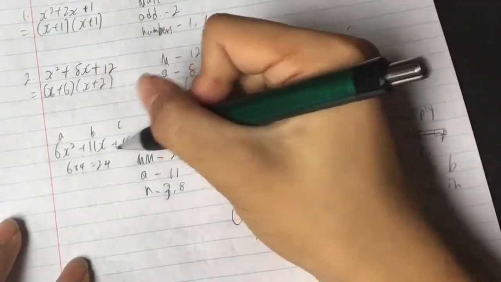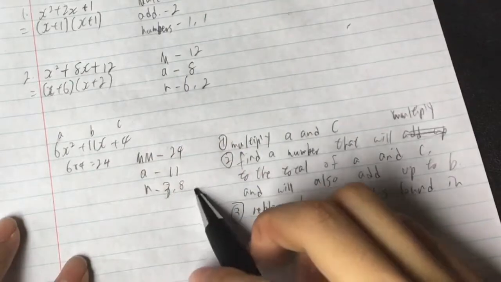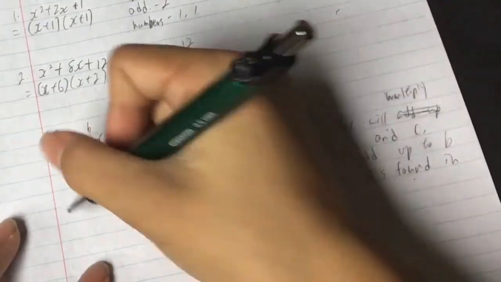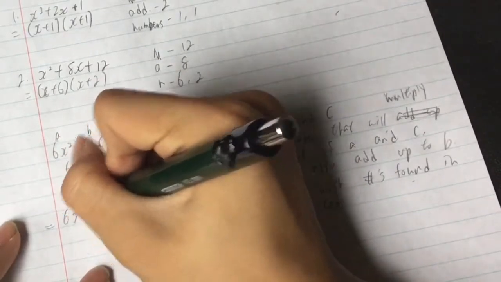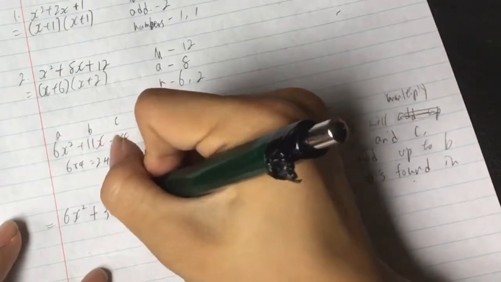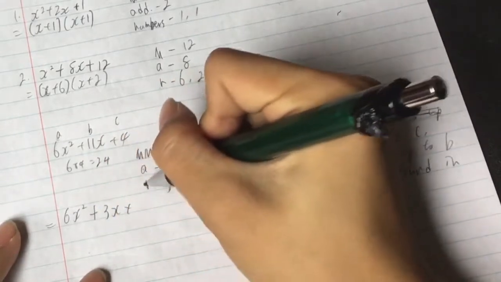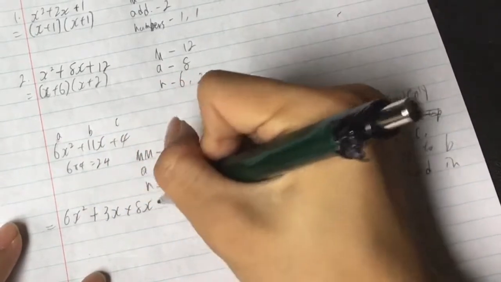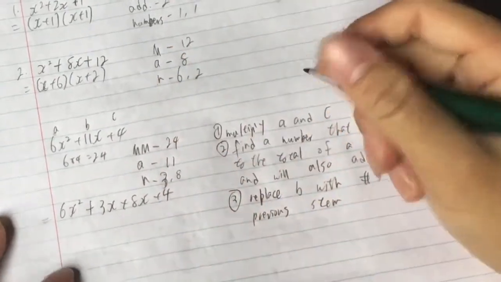So you now replace the 11x with 3x and 8x. So that will equal 6x squared plus 3x plus 8x plus 4. Simple enough.